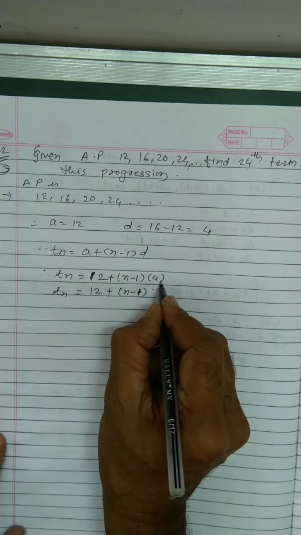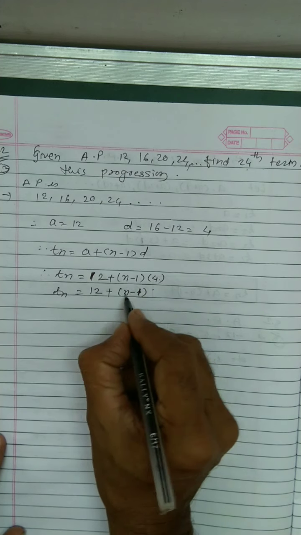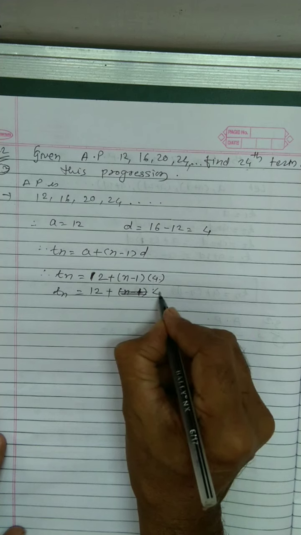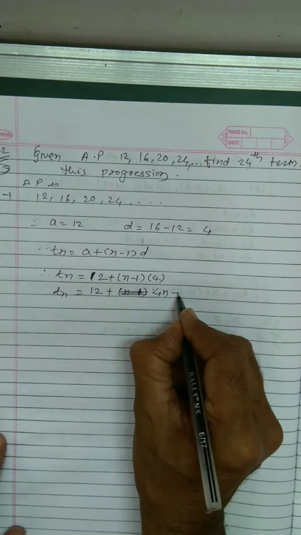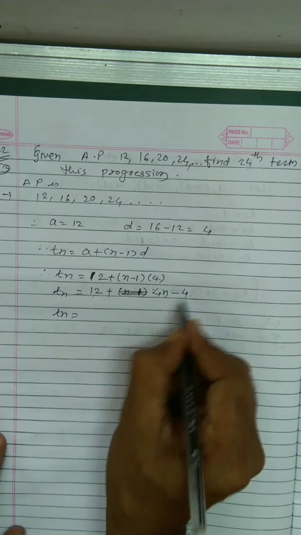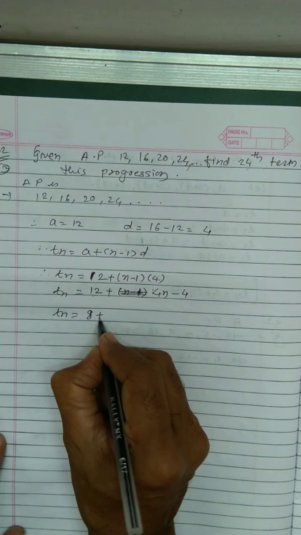You have to multiply this into the bracket. We get 4 into n, 4n, and 4 into 1, that is minus 4. Hence Tn is equal to 12 minus 4, which is 8, plus 4n.